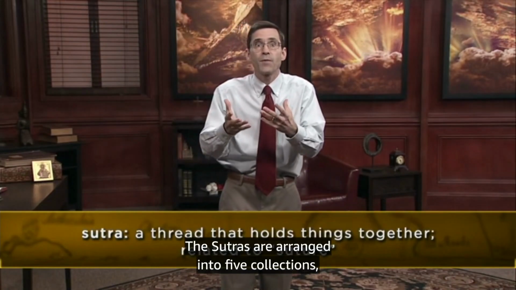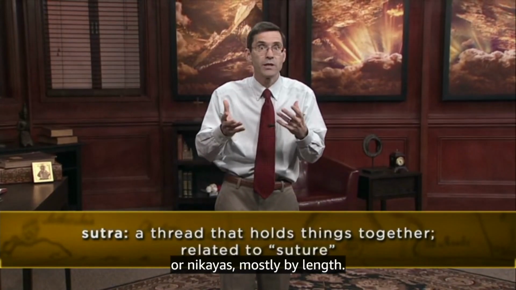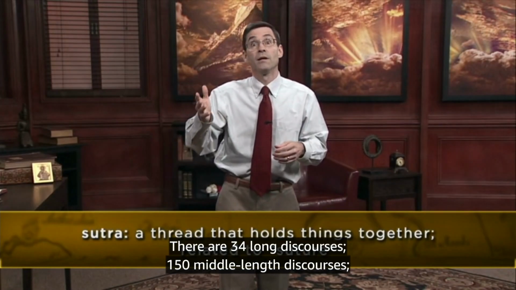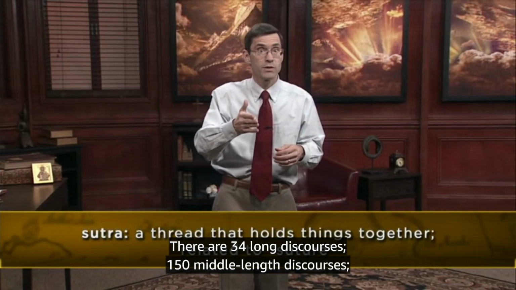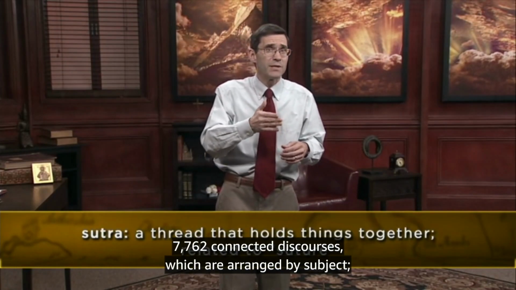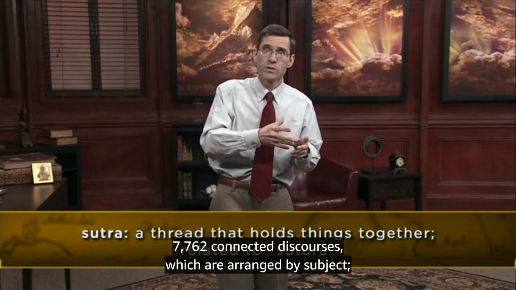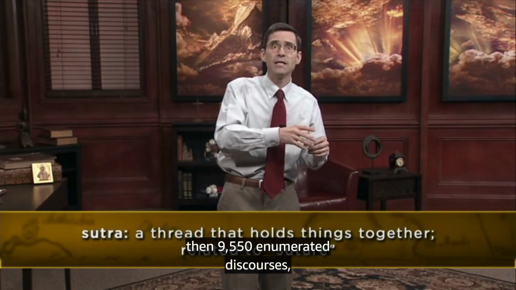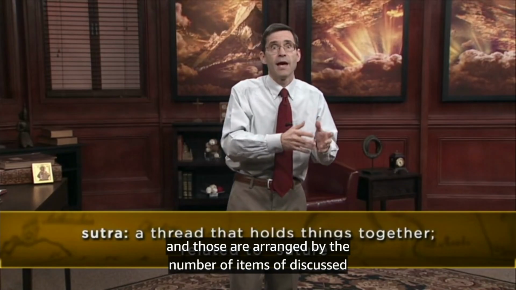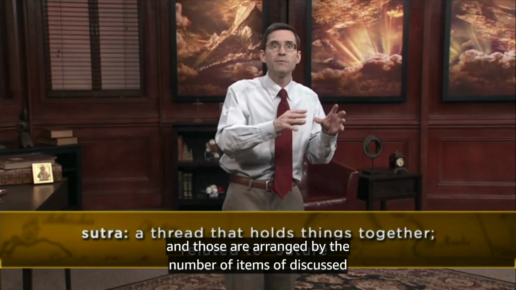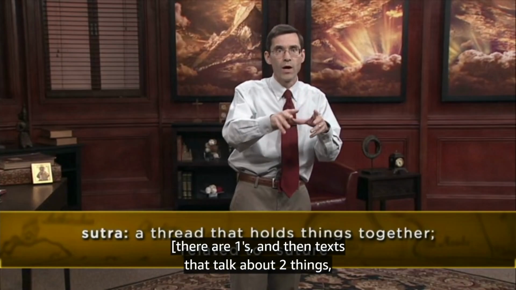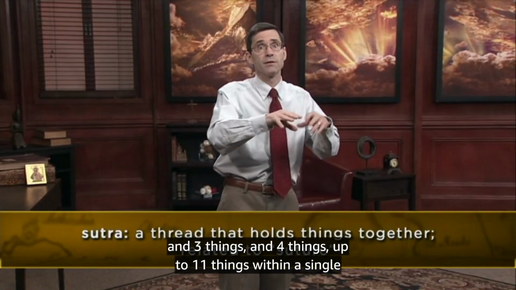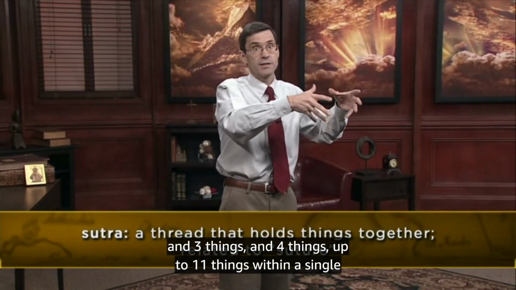So the sutras are arranged into 5 collections, or nikayas, mostly by length. There are 34 long discourses, 150 middle-length discourses, 7,762 connected discourses, which are arranged by subject, and then 9,550 enumerated discourses. And those are arranged by the number of items discussed. There are ones, and then texts that talk about 2 things, and then 3 things, and 4 things, up to 11 things within a single text.